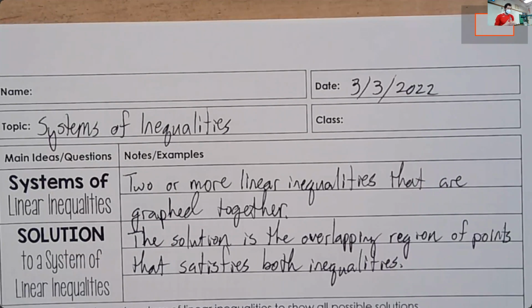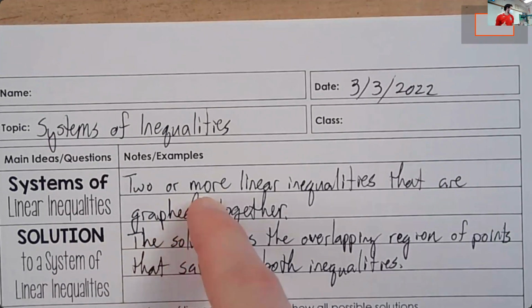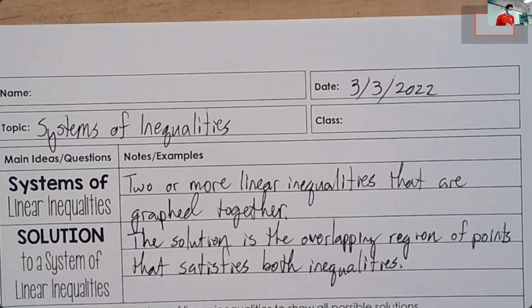So we're just going to be dealing with two inequalities. I know it says two or more. We wrote two or more for equations as well, but we only ever use two. Same thing with our inequalities. And then the solution will be where those two areas overlap. So let's go ahead and give this first one a try.